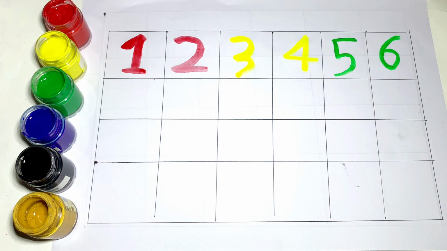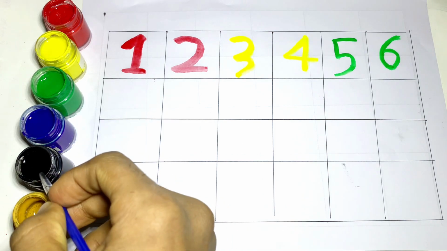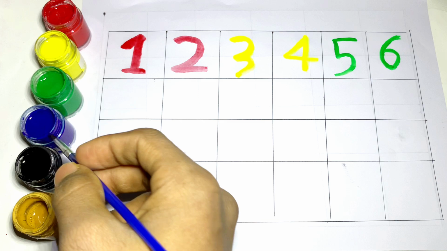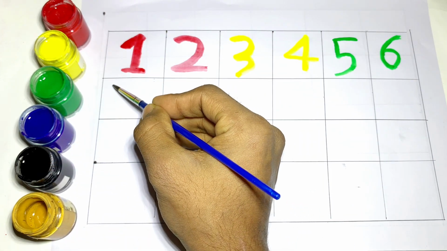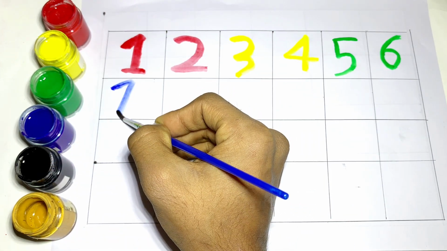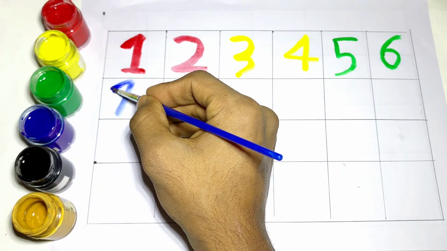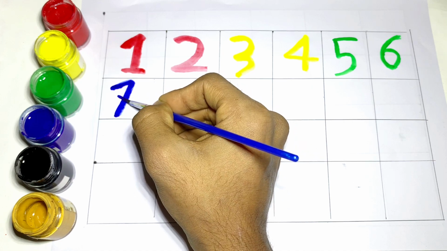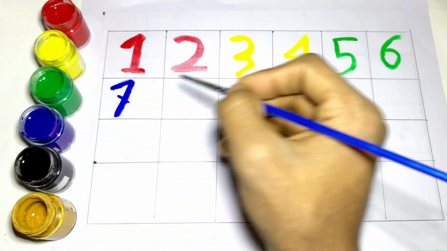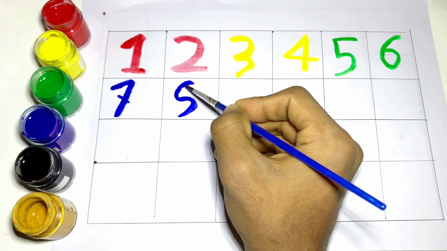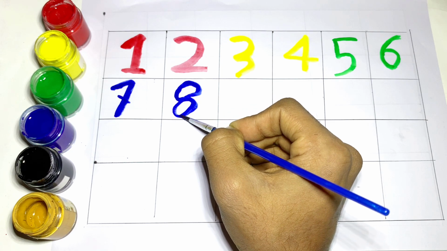Kids, now draw 7. The numbers of 7, and use blue color. S E V E N, 7. The numbers of 7. Kids, again use blue color and draw 8. The numbers of 8. E I G H T, 8.